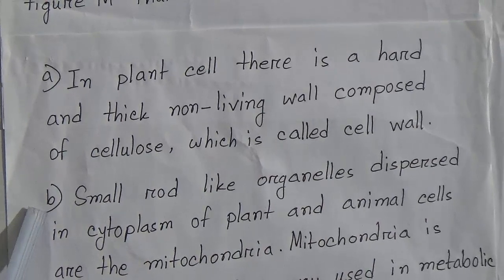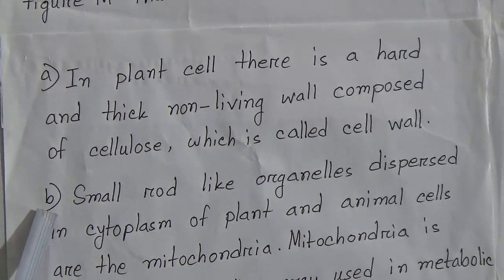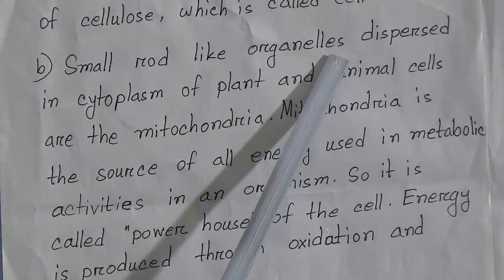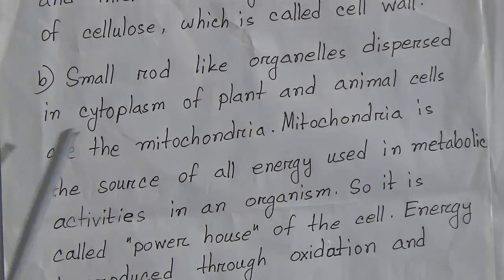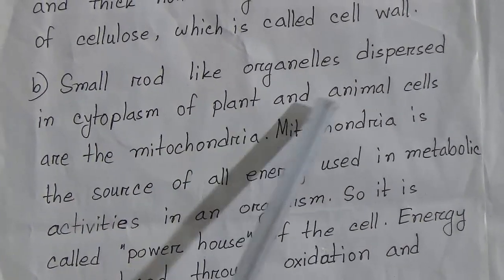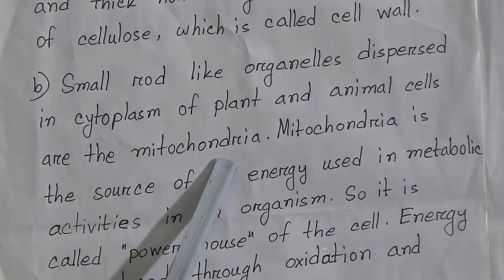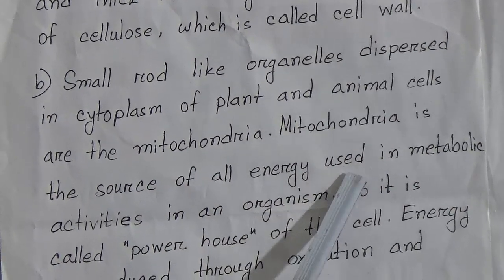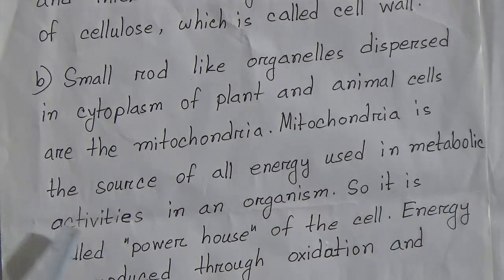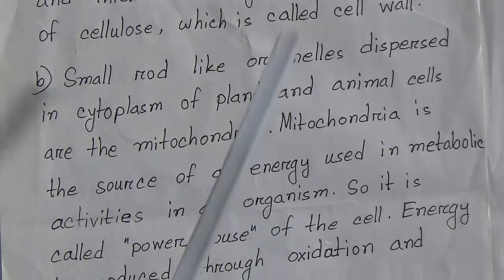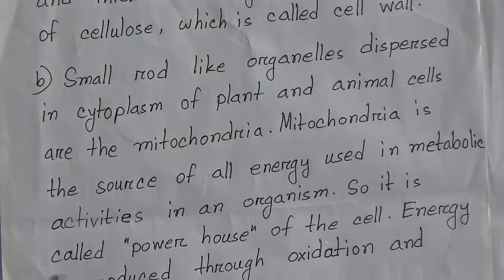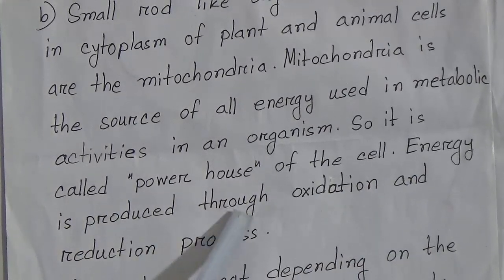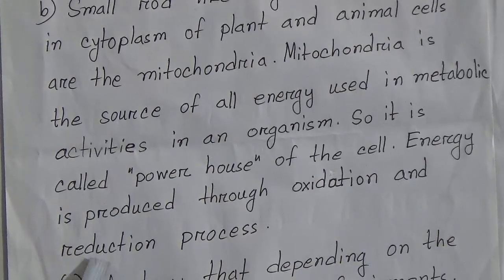Number B question was, why is mitochondria called the powerhouse? Our answer is, small rod-like organelles dispersed in the cytoplasm of plant and animal cells are the mitochondria. Mitochondria is the source of all energy used in metabolic activities in an organism. So it is called the powerhouse of the cell. Energy is produced through oxidation and reduction process.